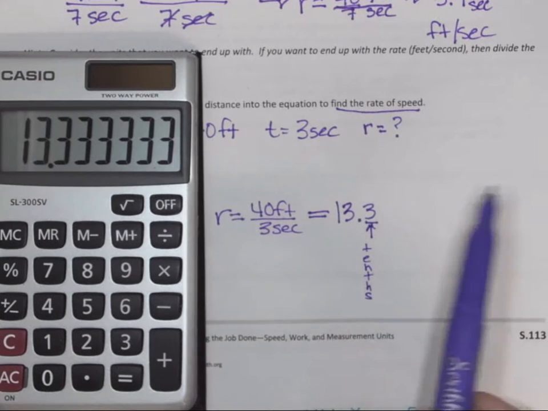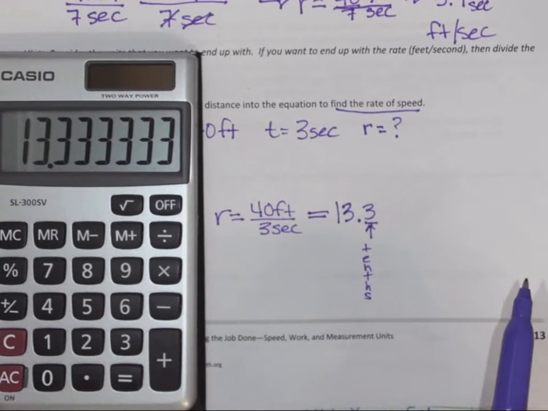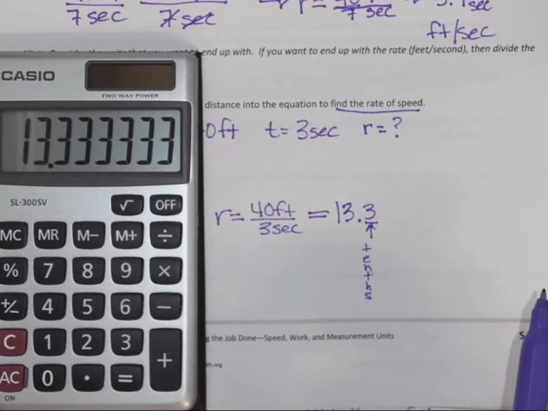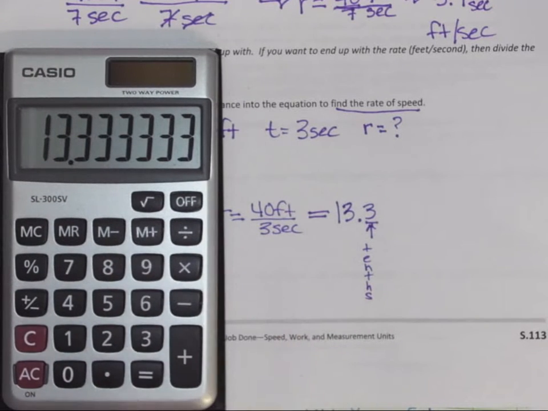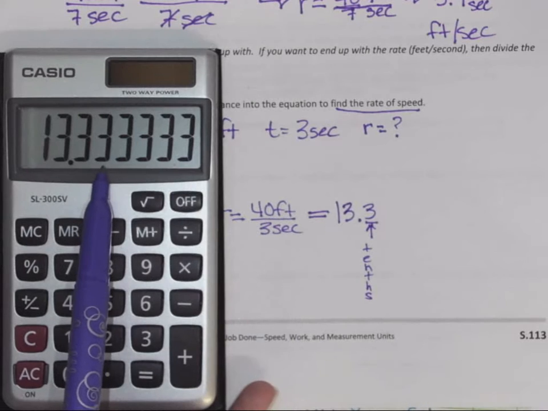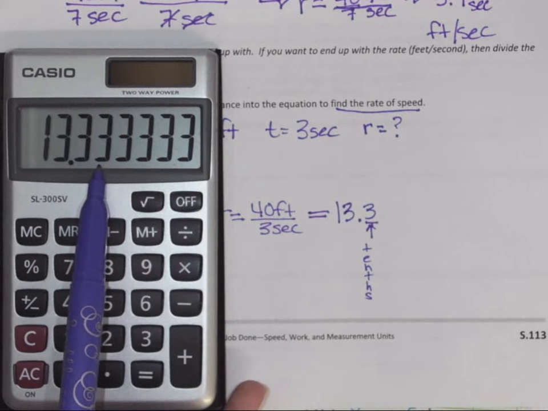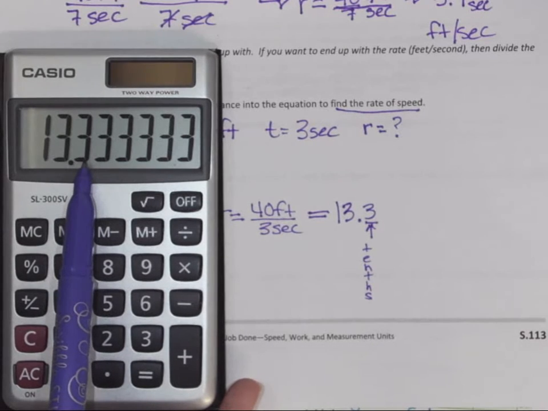And why is it 13.3 and not 13.4, Alexa? Because remember, 4 and below stays the same. The number next to the 10th place is not 5 or more. It's 4 or less, right? It's a 3, so this number does not change.